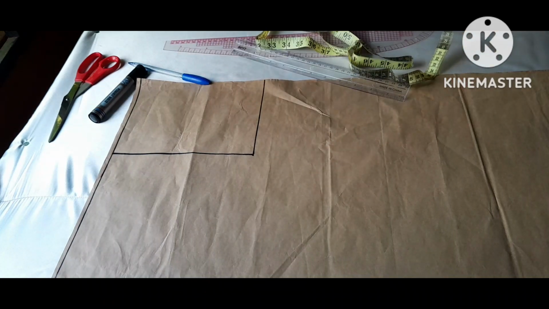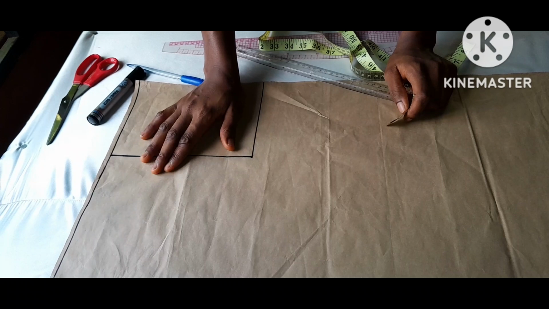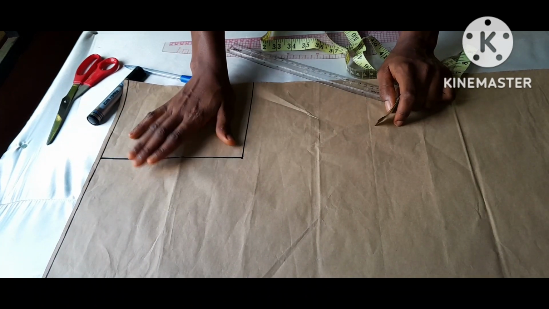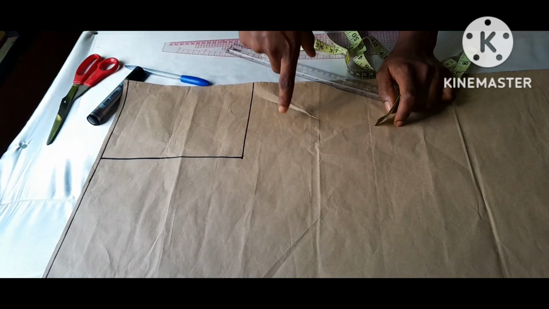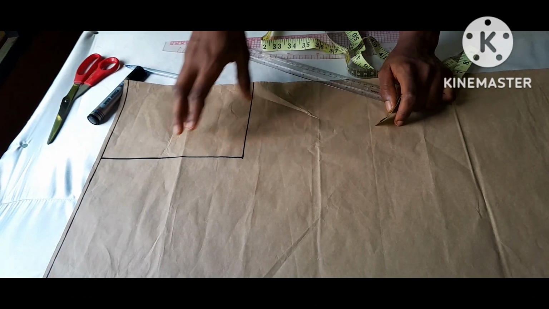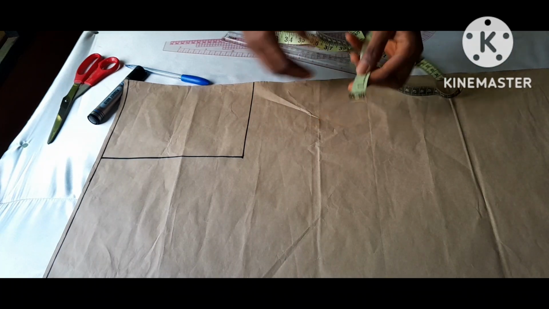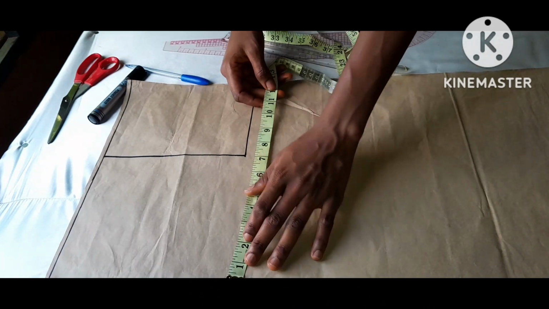Then the next thing I will do here, sorry guys, the first thing I'm going to cut here is the back of the A-line dress. I'm cutting the back now, and because the back is not going to have a zipper, I will use it to cut out the front. So let me take my body measurement first.